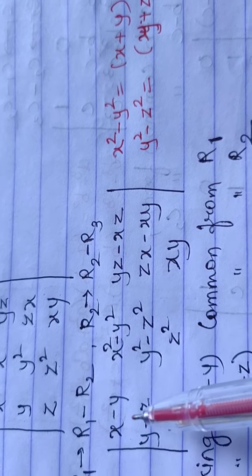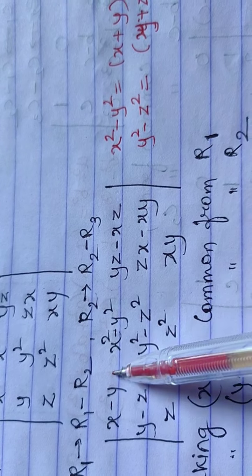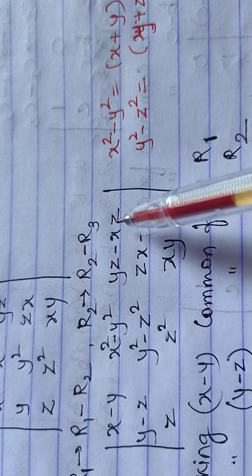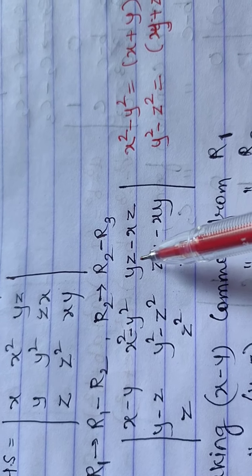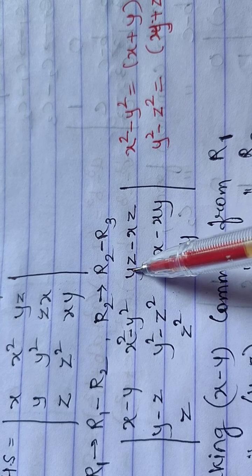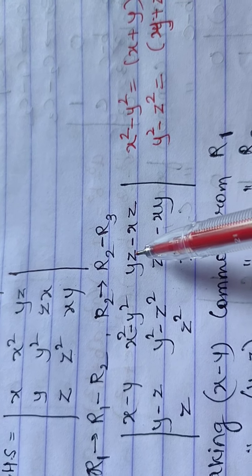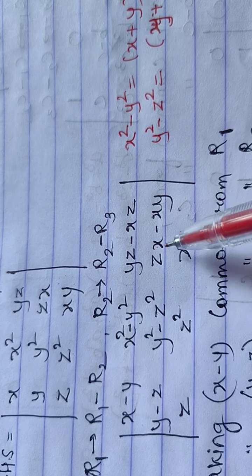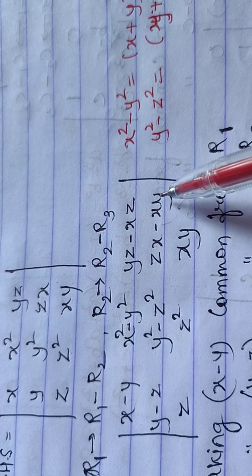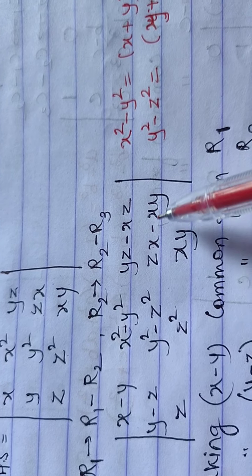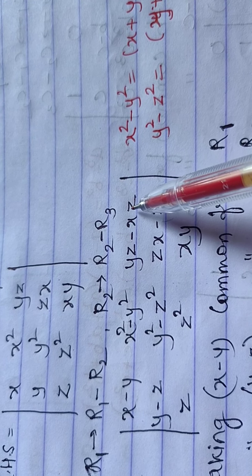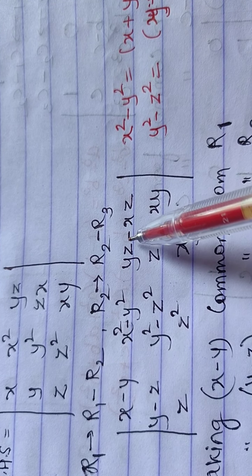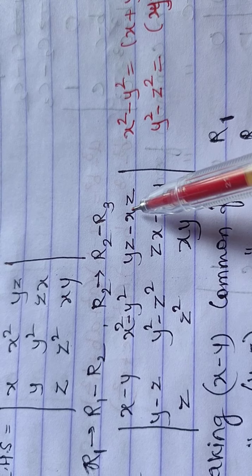So easily we can say that x minus y is common in the first row and y minus z is common in the second row. But here we get y minus x, so be careful. We will take minus z common, and in the second row we'll take minus x common so as to get the y minus z bracket. Here we take minus z common so that we get x minus y as a common bracket.